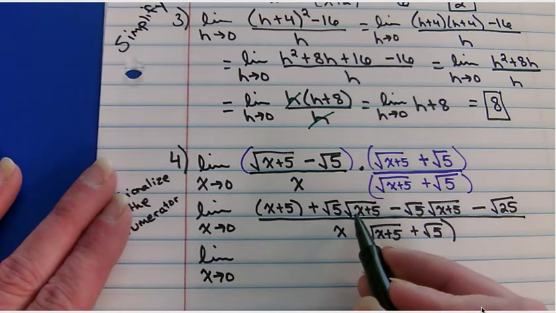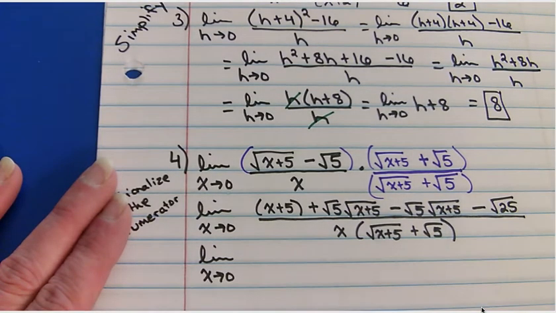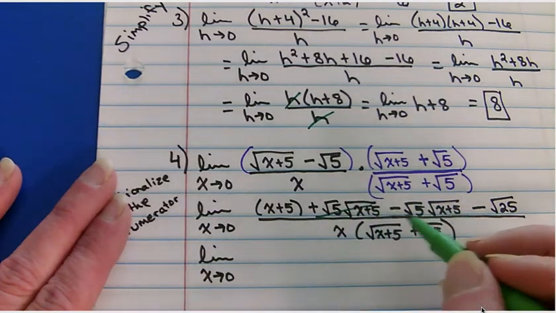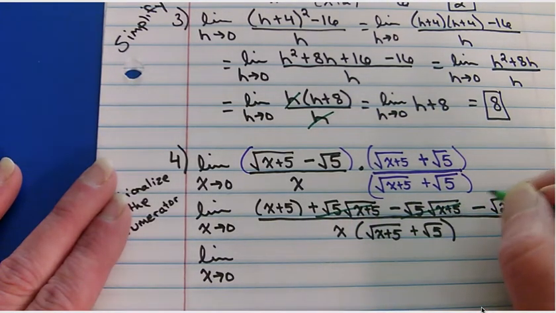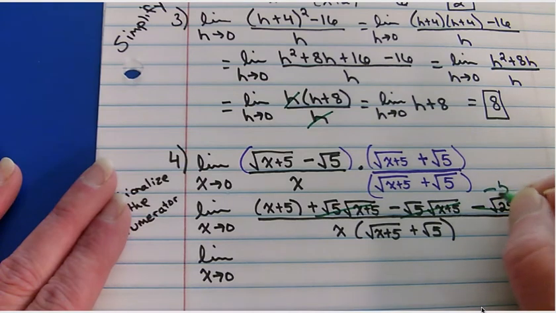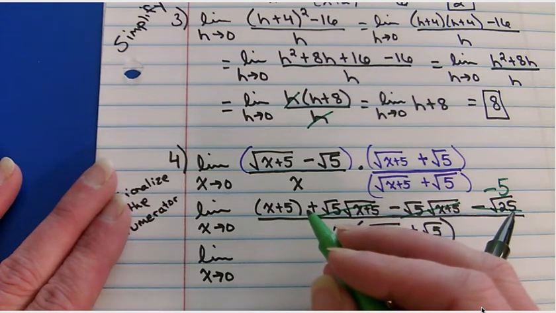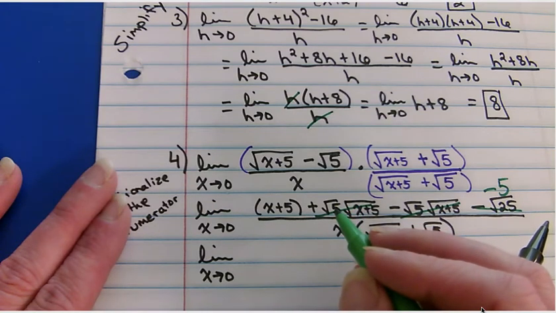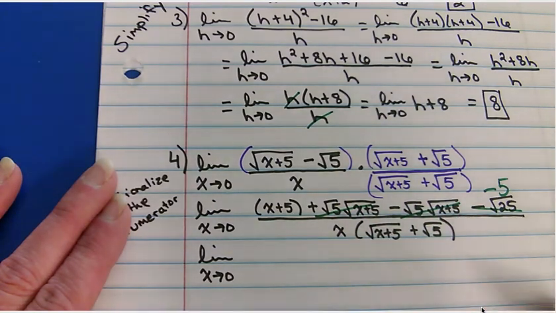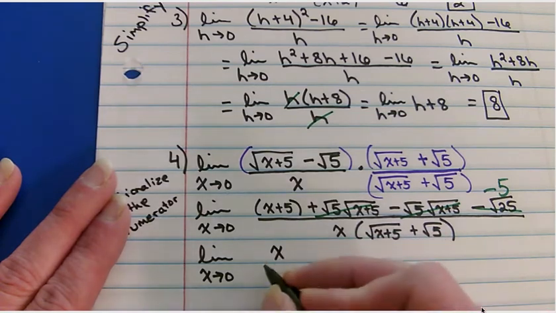So this and this are the same, so they cancel. This is really just 5, so that's really minus 5. So I have x plus 5 minus 5. That's really just going to leave me an x in the numerator.